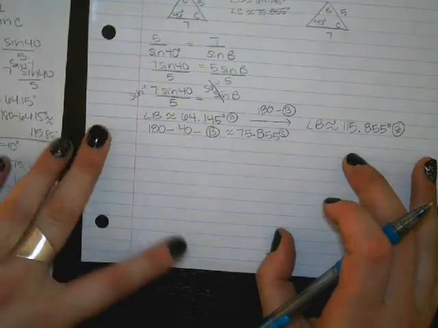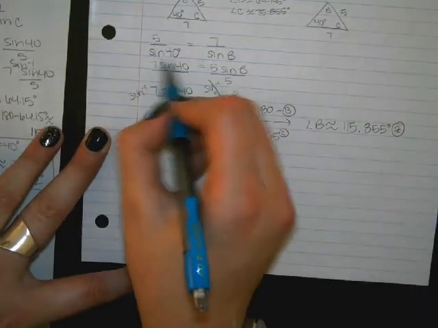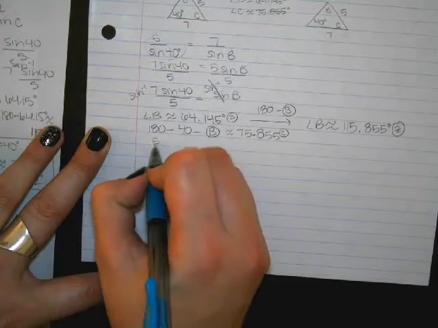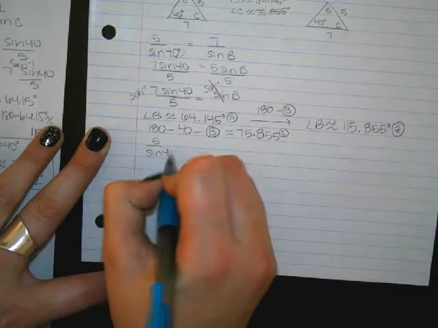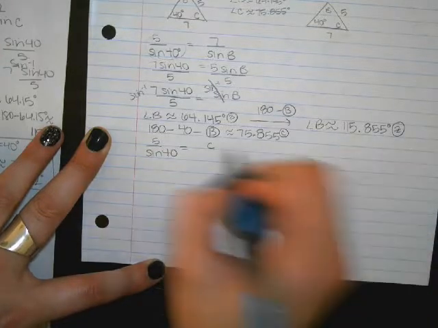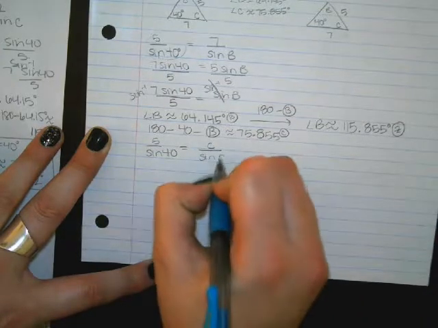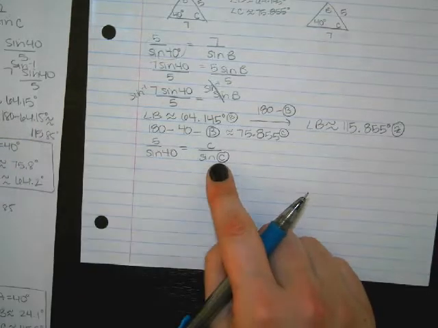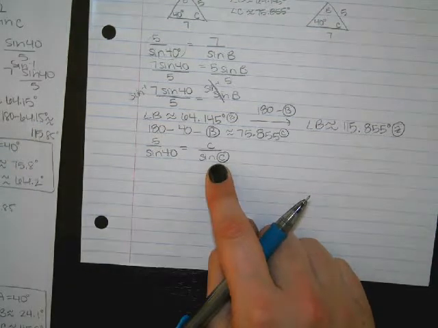Okay. So now I'm going to take that beginning information I had, I'm going to take 5 over sine of 40, and that equals side C, which I don't have yet, divided by sine of angle C, and I'm just going to use this notation because that's what I had stored in my calculator. Okay?